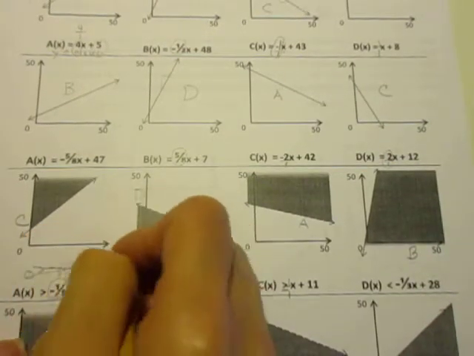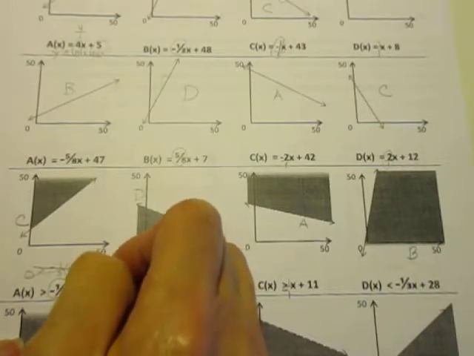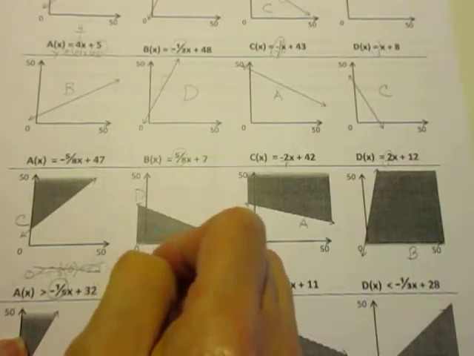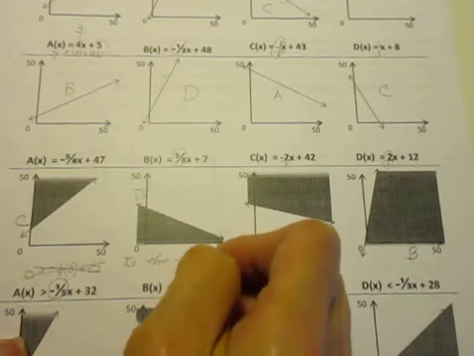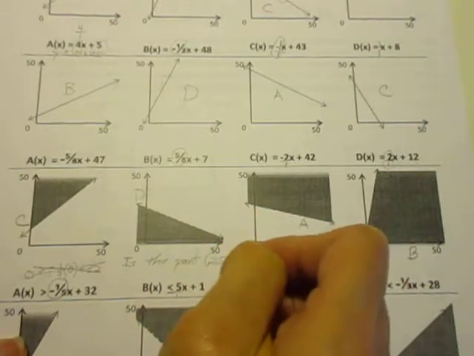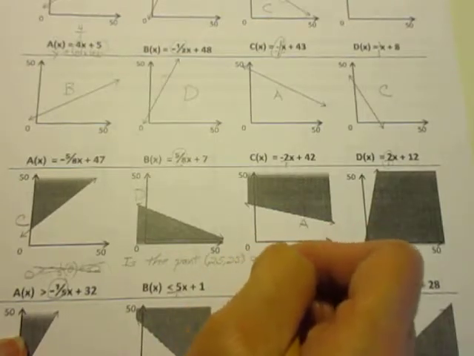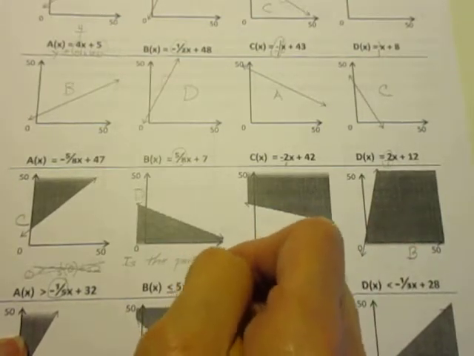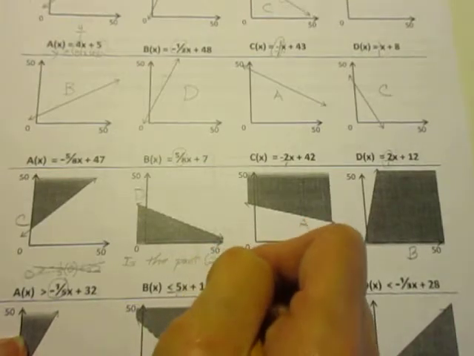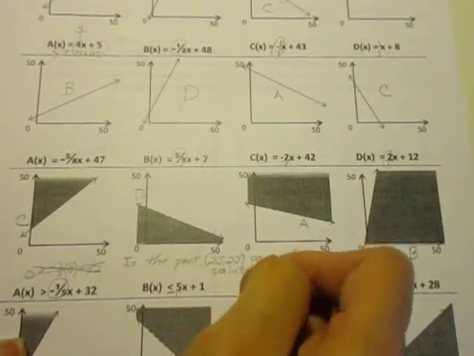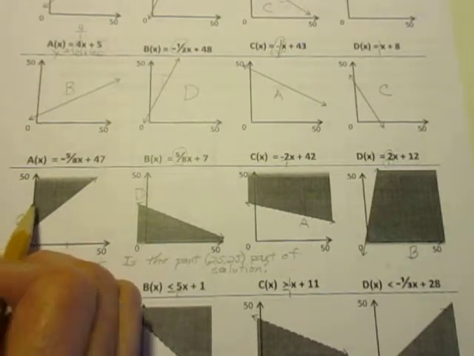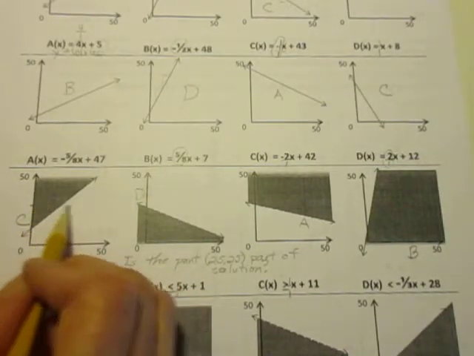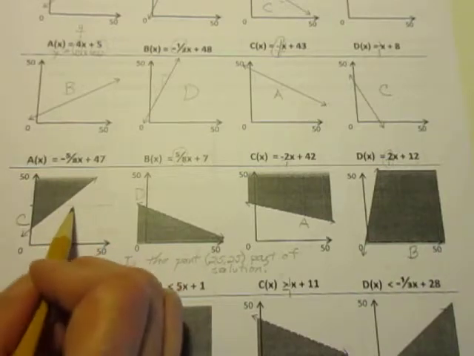Okay, something else that I want you to consider, just because I'm making more work than needs to be, it's kind of what I do, is the point 25, 25 part of the solution for each of these? So I'm kind of stretching things. So 25 would be about here on the x-axis, about here on the y-axis, and where that would intersect would be about right here.